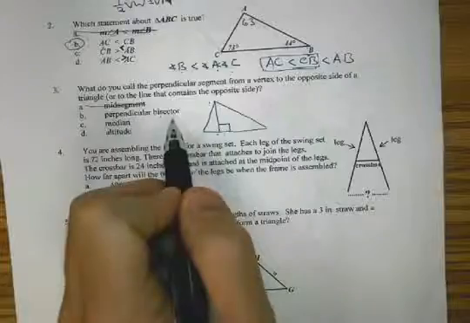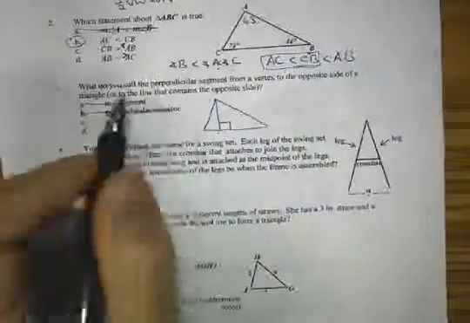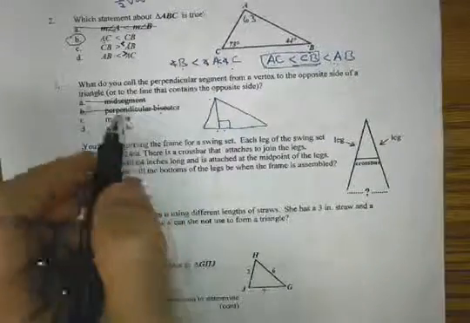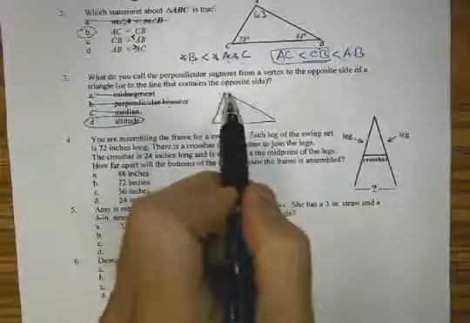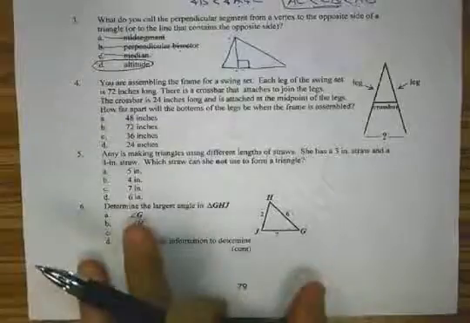A perpendicular bisector. We have the perpendicular, but it would also be a bisector. We, again, know nothing about a midpoint. That one's out. Median. Again, a median is from the midpoint to a vertex. Nothing about a midpoint. That one's out. It leaves D, which is our correct answer, the altitude. That is the definition of an altitude. It's the perpendicular segment from the vertex to the opposite side.